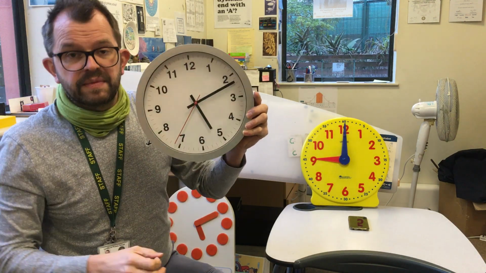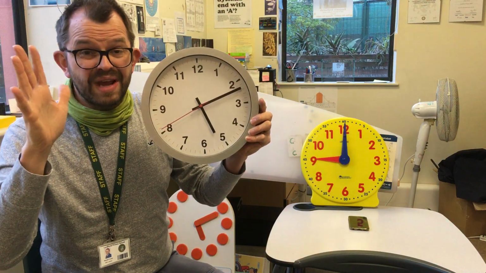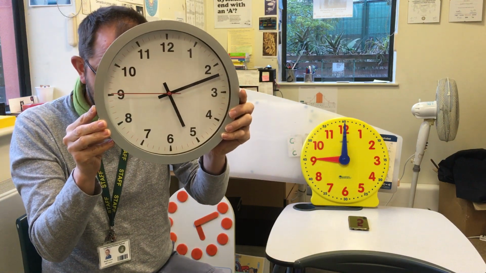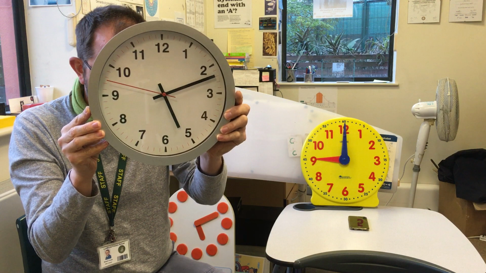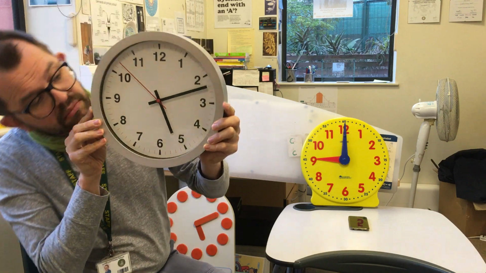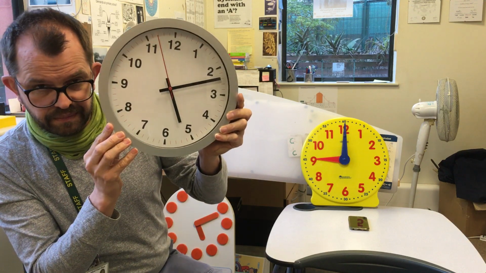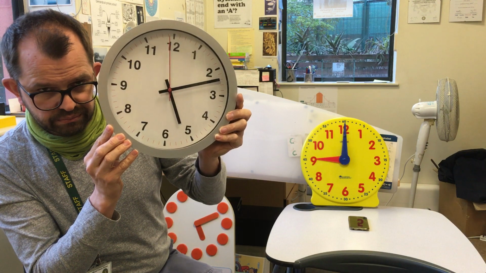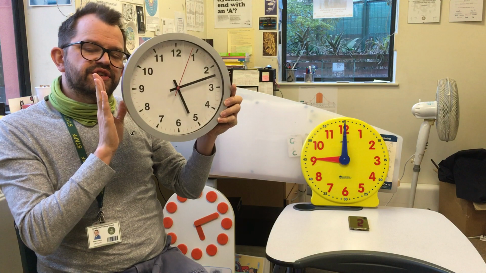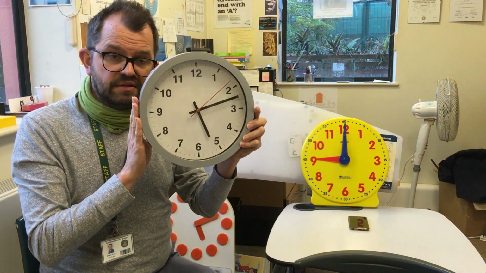Now these have the same name as those useful things on the ends of your arms. They're called hands. And if you look closely, concentrate on the black hands, you might notice something about those. One of those is longer than the other. So what would be really useful to do is for you to find a clock that looks like this.